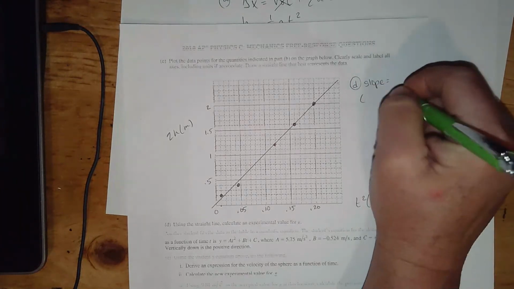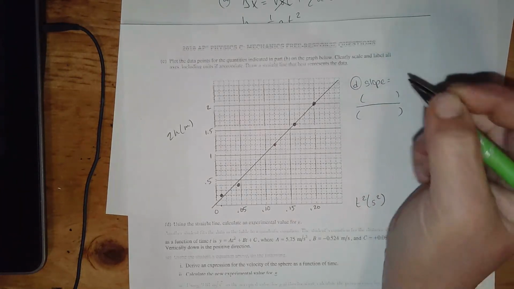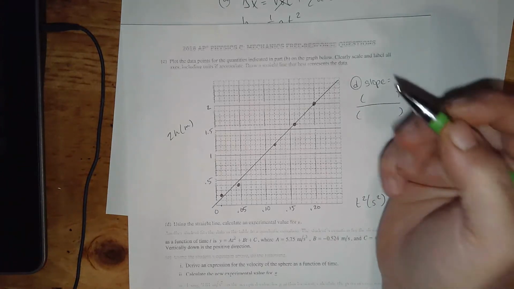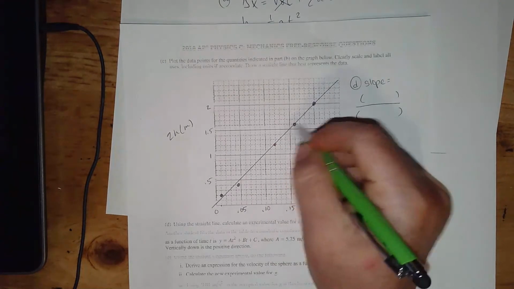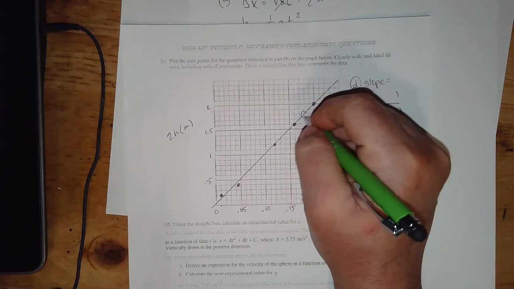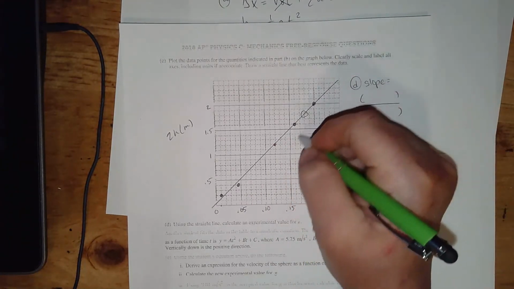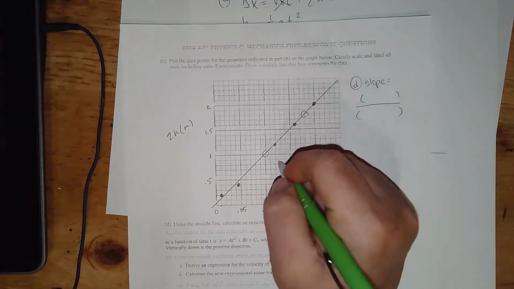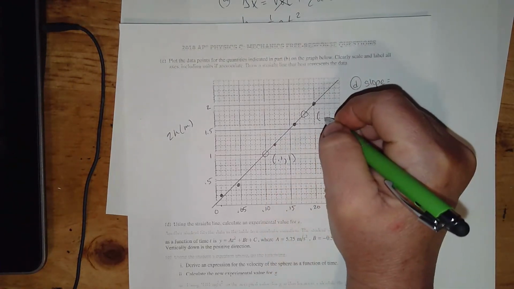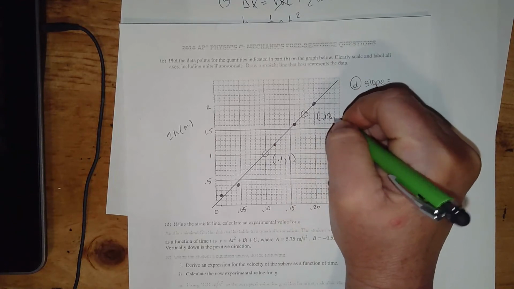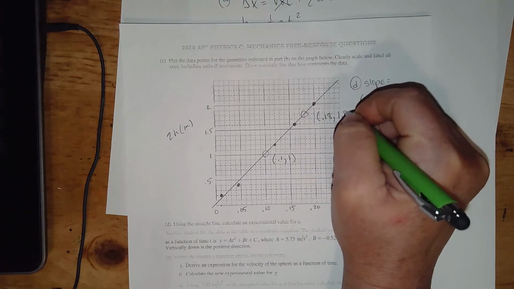So what I'm going to do is pick some points where I get nice intersections with the grids, because that's what we're supposed to do. We're supposed to find places where this line crosses the intersection, and that point looks really good. Let's see, let's go down here. Let's say that point does. So this is the point 0.1 and 1, and this is the point 0.18 and 1.8.